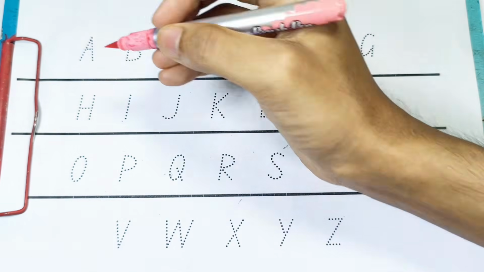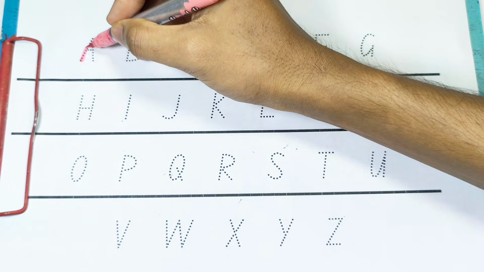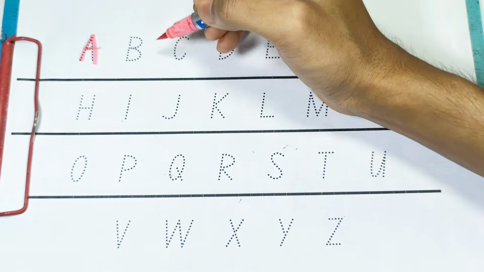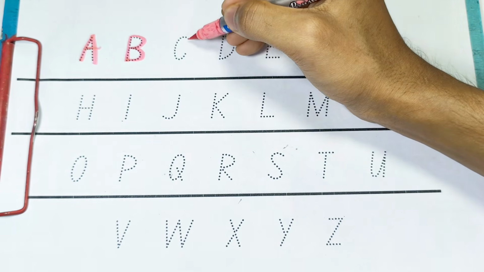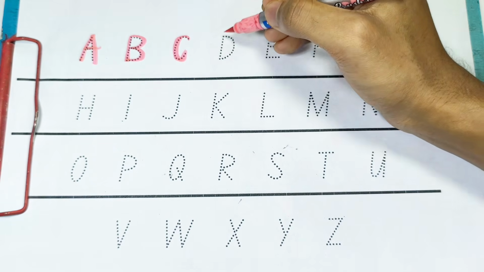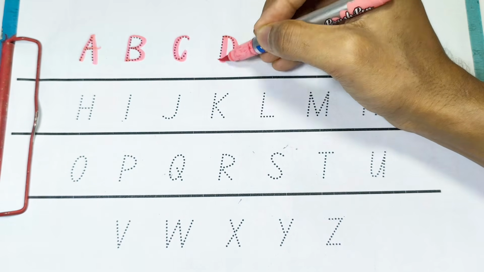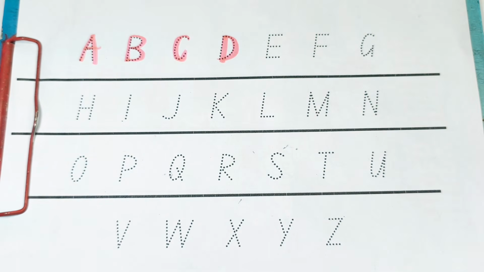First, we're using the color of light pink. We're writing the alphabet of A. A for apple. B. B for ball. C. C for cat. D. D for dog.